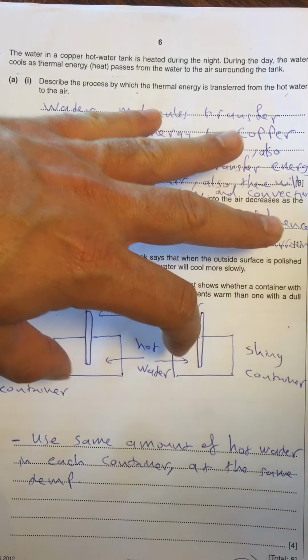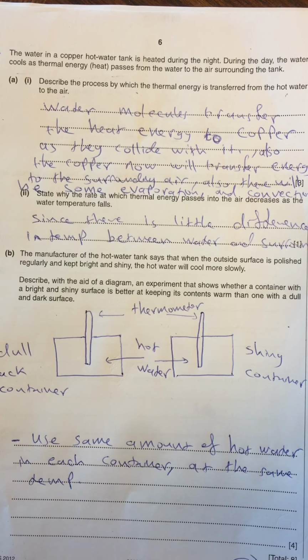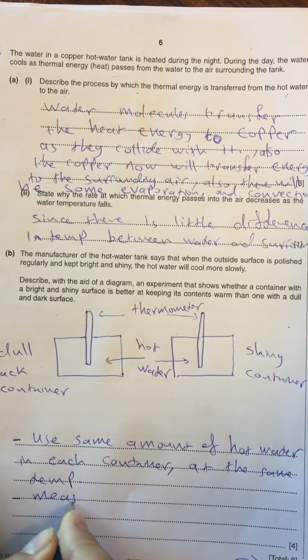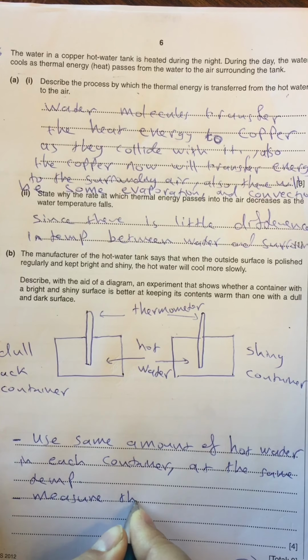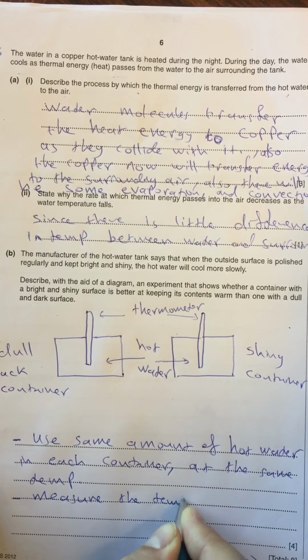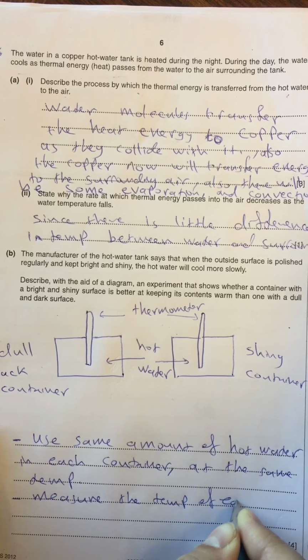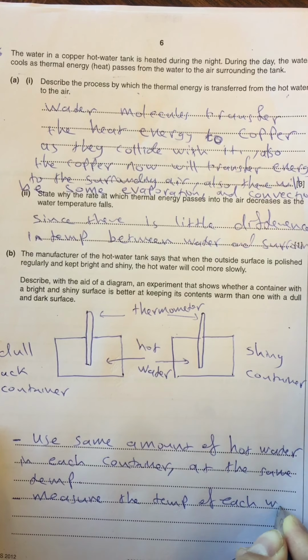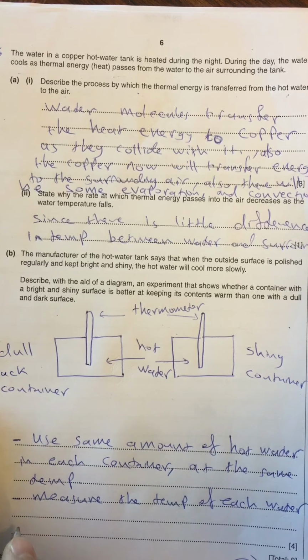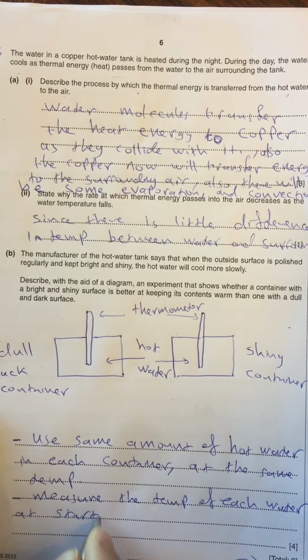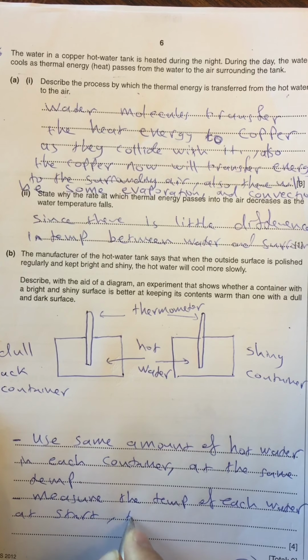Both should be at 50 degrees Celsius, or both at 40 degrees Celsius, whatever. And we use the same amount: 1 kilogram each, or half a kilogram each. Now, you measure the temperature of the water in each container at the start to make sure that they are the same.